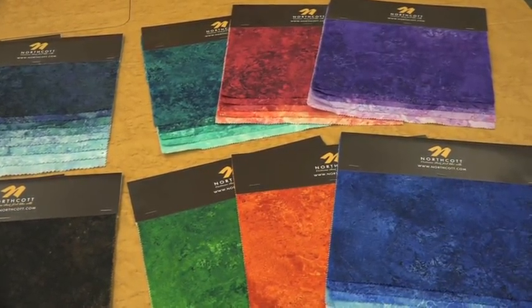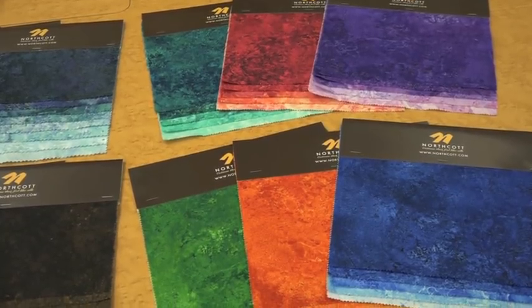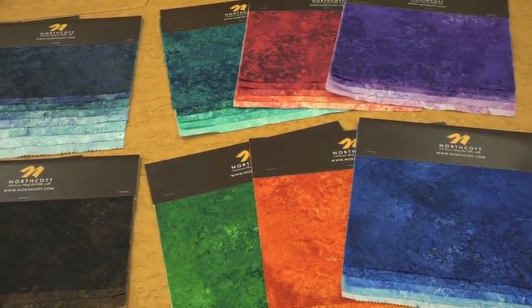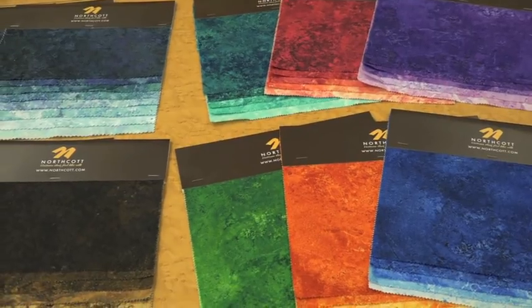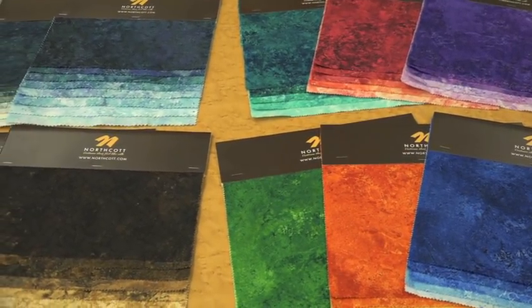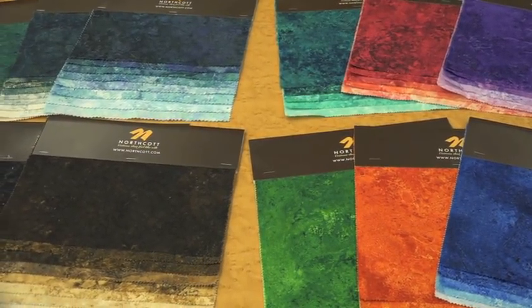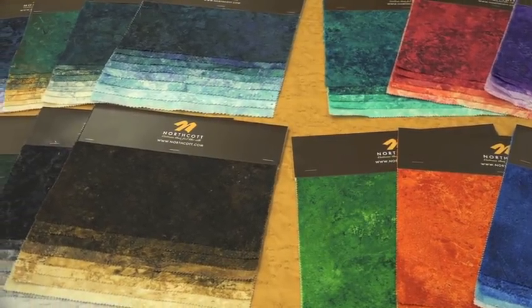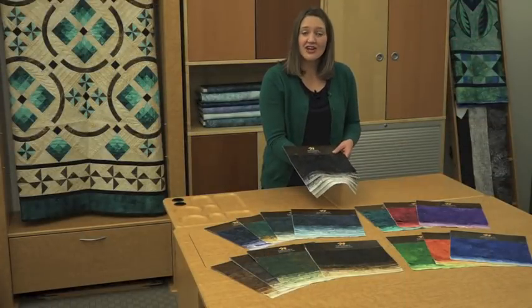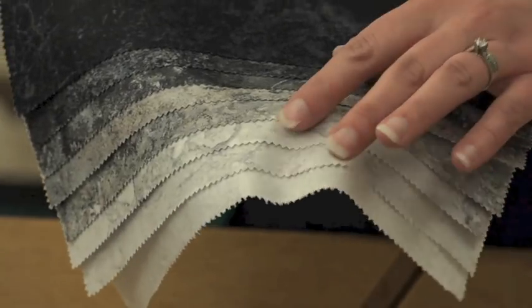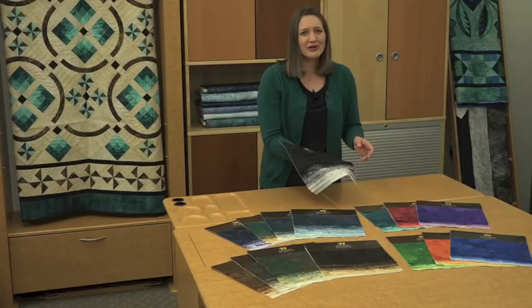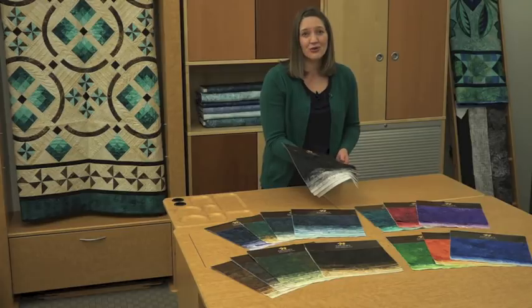Gradations provide an easy way to get a mix of lights, mediums, and darks. All the work is done for you. You have the natural palettes, which are more subtle colors, and we also have the brights palettes, which are more vibrant colors. You can see that each colorway provides a really nice range of lights to darks, and I'm going to show you how that can make all the difference in your quilt designs.